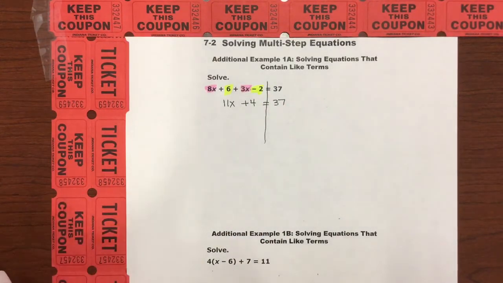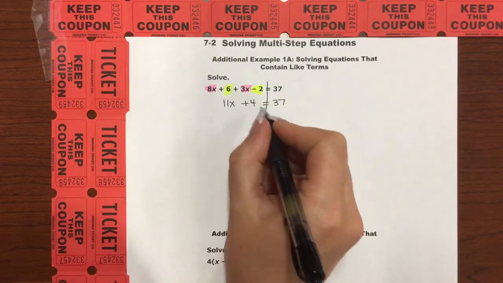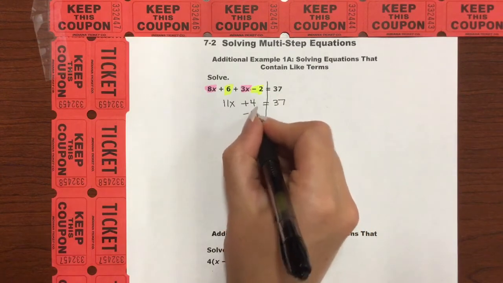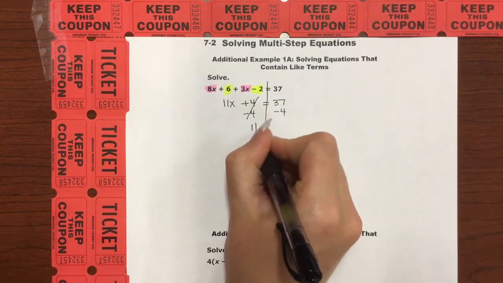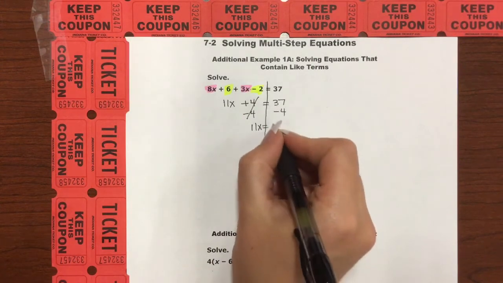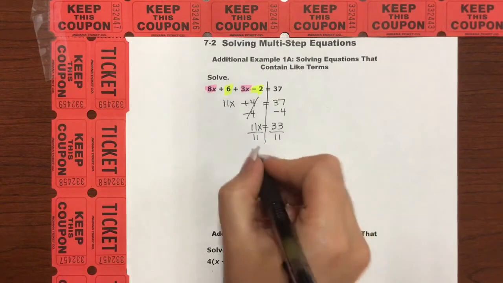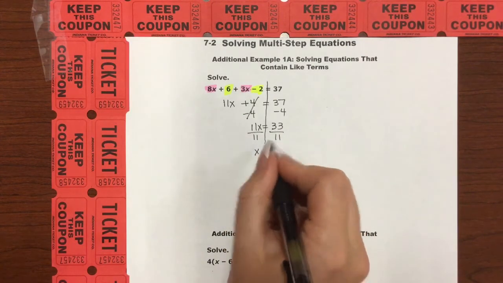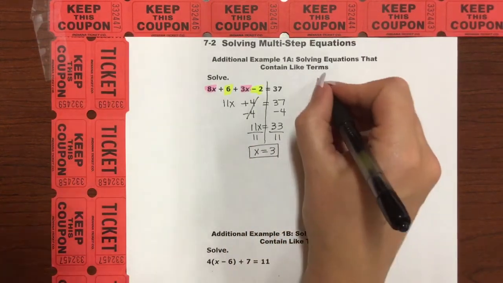From here, we have a two-step equation. We are just going to go for it. So get rid of the third party, this 4. Inverse operation would be -4 to both sides. That cancels. We have 11x equals 37 minus 4, 33. Divide by 11, and then we have x equals 3. That's pretty awesome. And then we need to check our equation by hand.